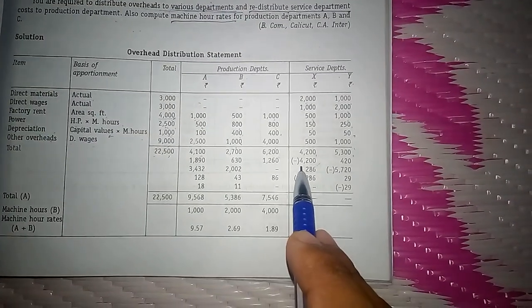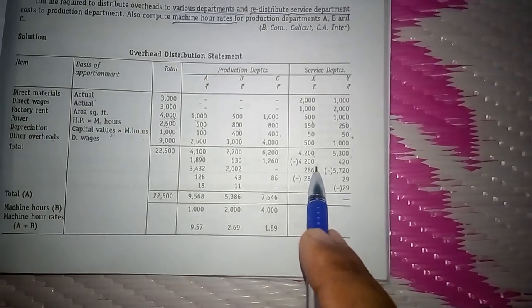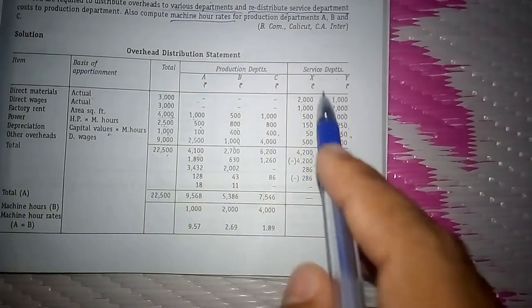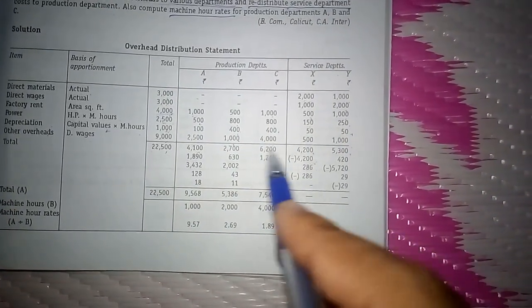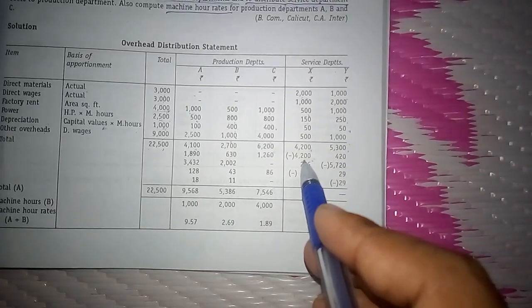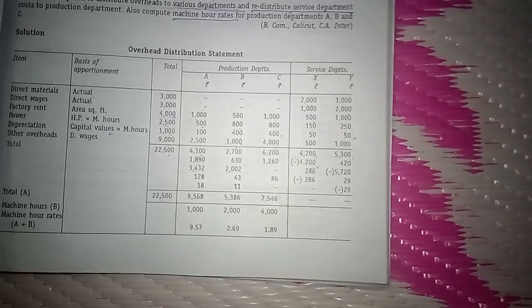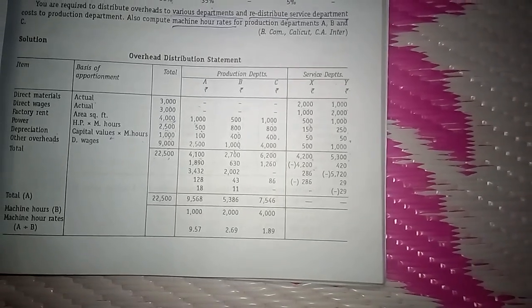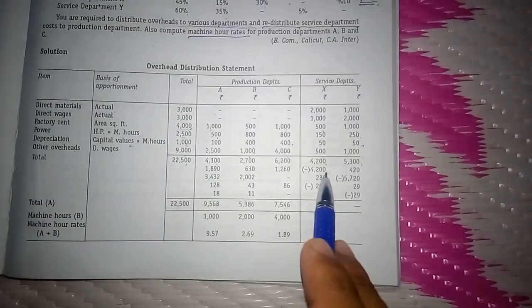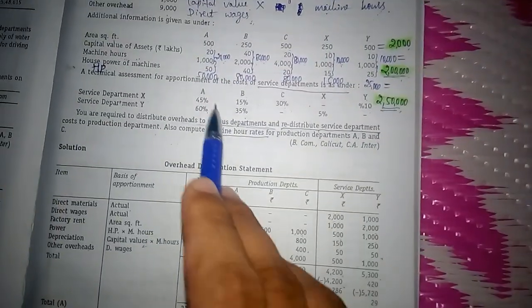So write minus 4,200 for service department X because we are distributing its expenses to the production departments and service departments. Now calculate the proportion of each department based on the given percentages. For production department A, it will be 45%.